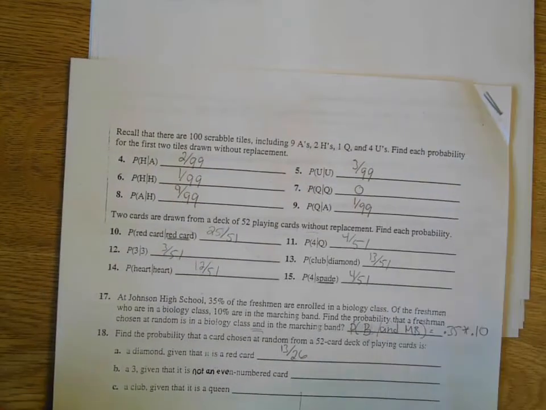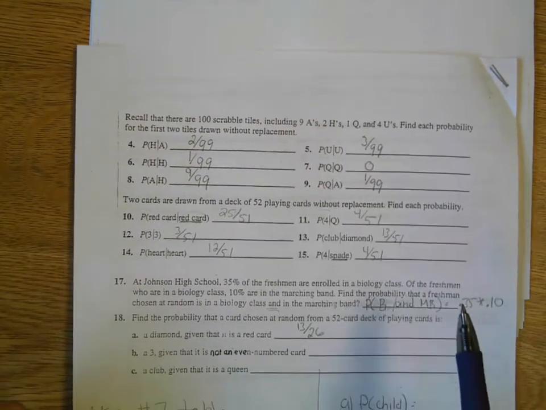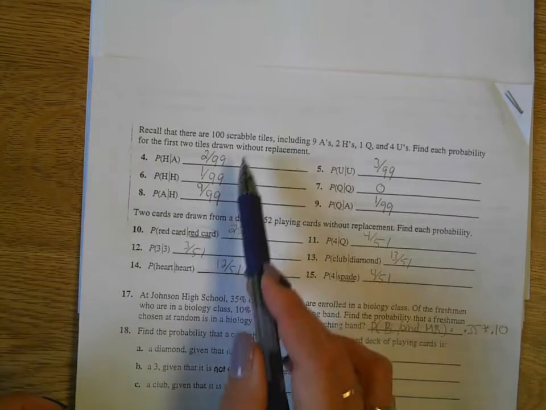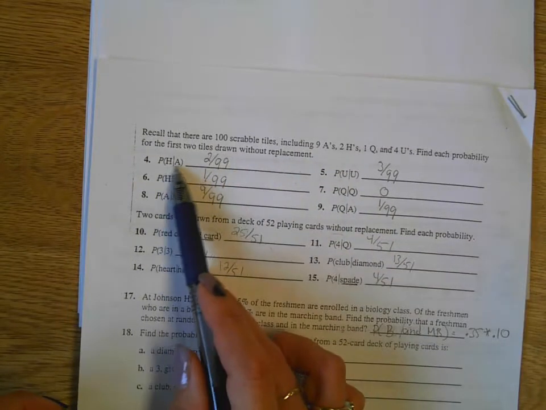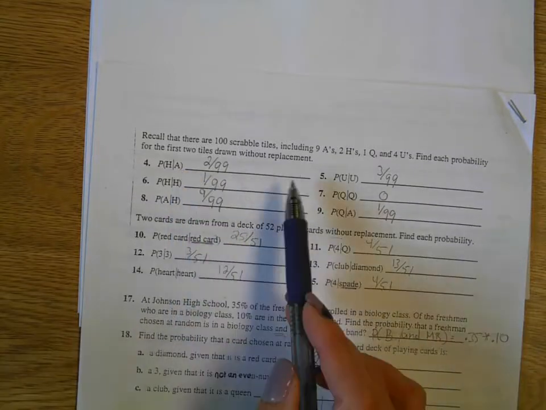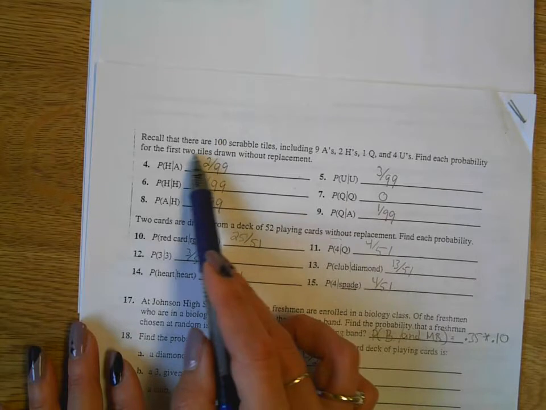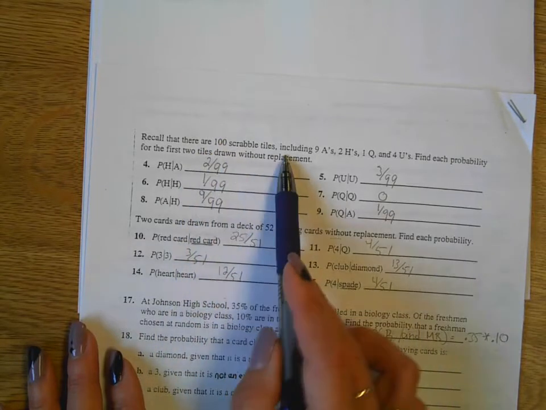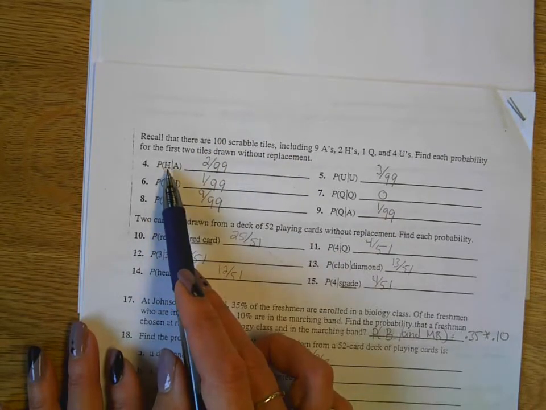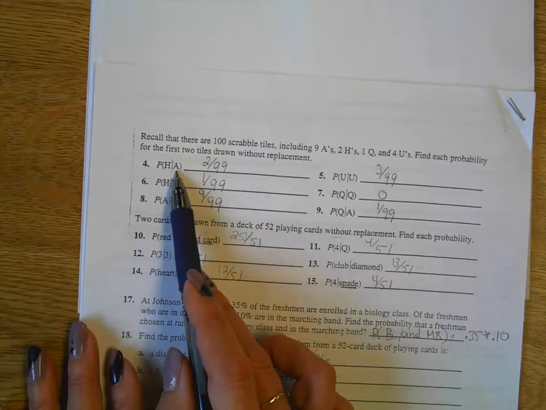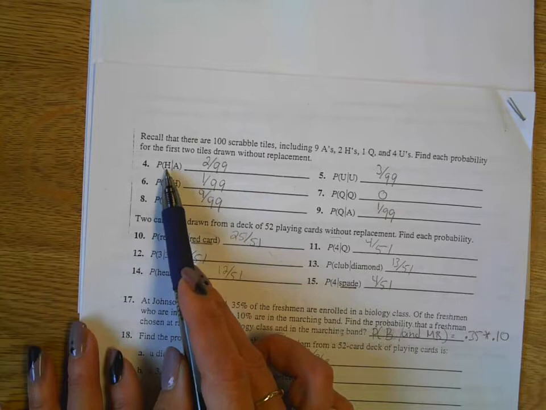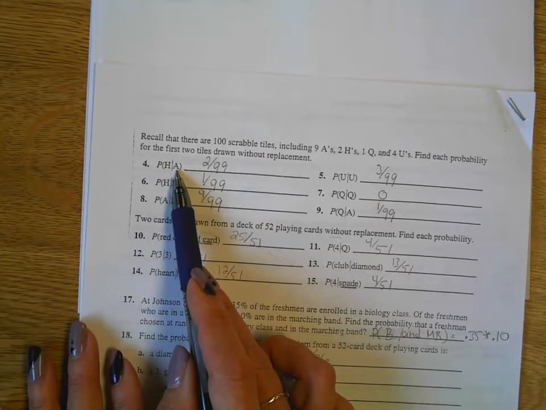Wait till it's 1 page. So while they're taking their quiz, you can come look at my homework, please. All right, and then these ones here. We didn't go over what this meant here, but were you able to figure it out? It says you got 100 Scrabble tiles. You're going to pick 2 tiles without replacement. What's the probability you pick an H tile given that I already picked an A tile? So this is the second tile given that this first tile is here.